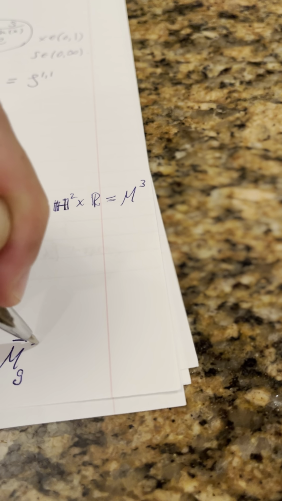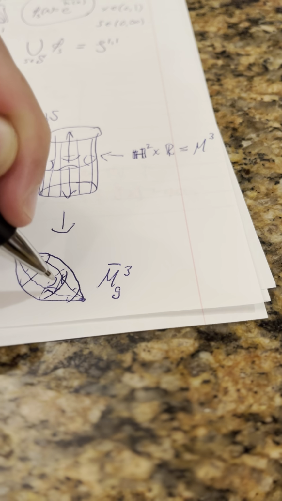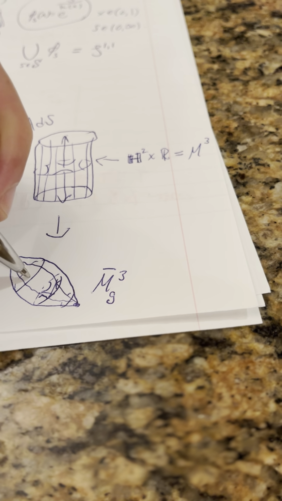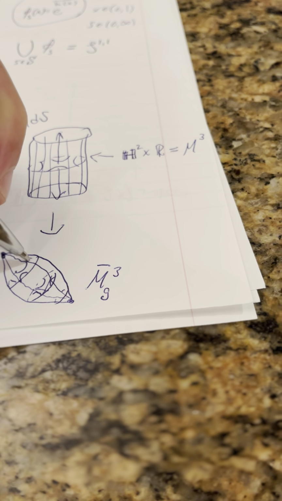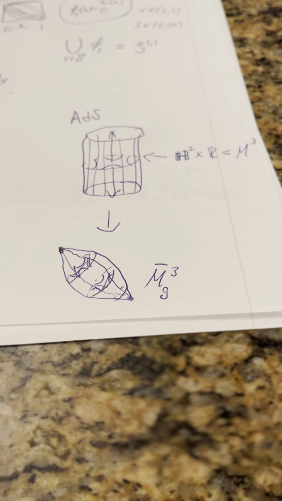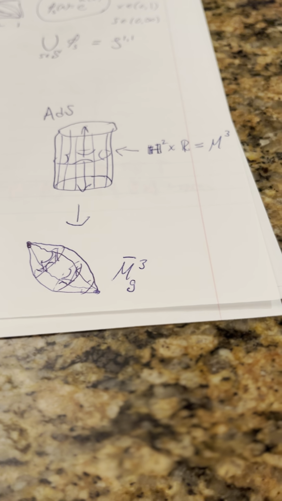So basically, we can add a little bit more detail here, right? Add a little bit more hyperbolic detail. So these are hyperbolic panels, hyperbolic slices.